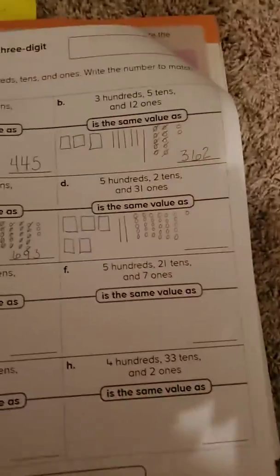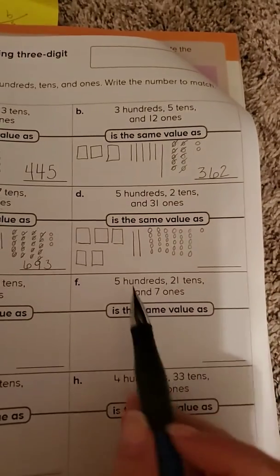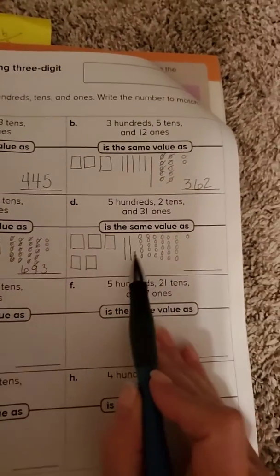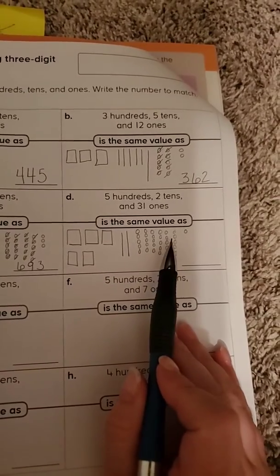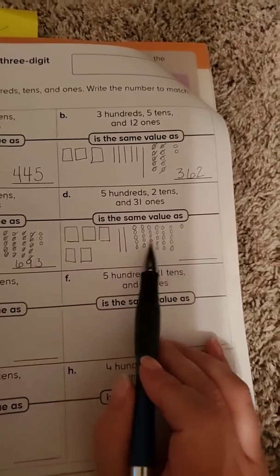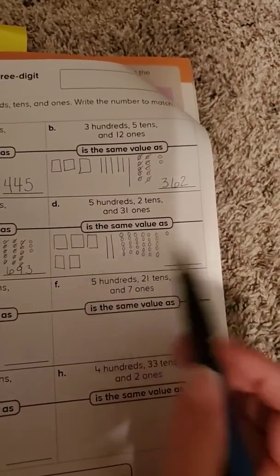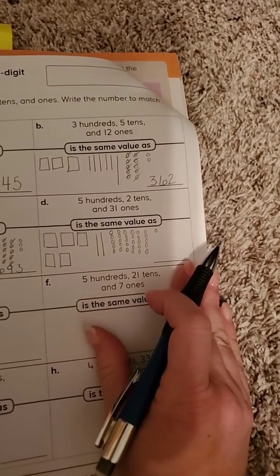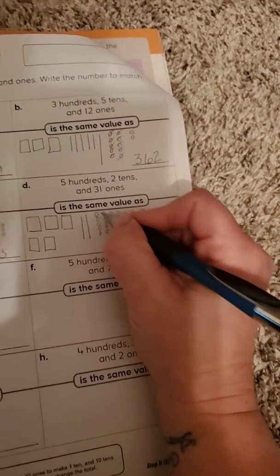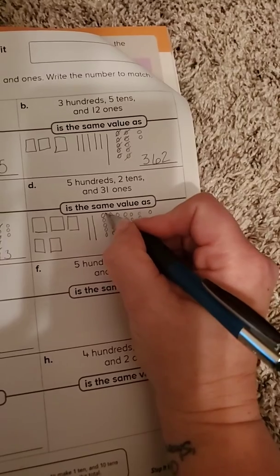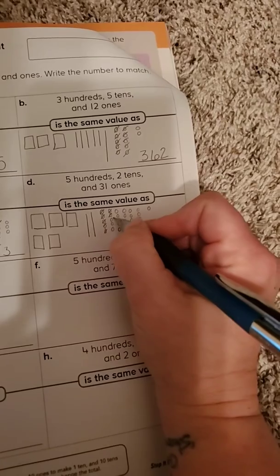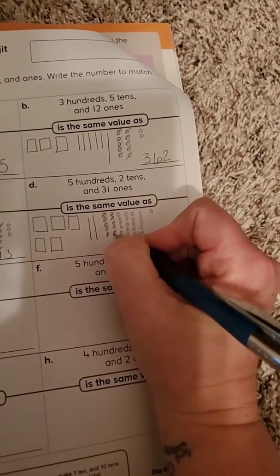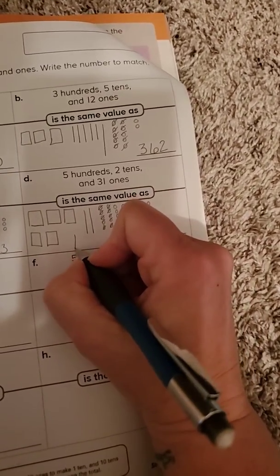Okay, now letter D says we have 5 hundreds, 2 tens, and 31 ones. So I have lots of ones here that I can regroup into tens. So I'm going to count off 10 ones and make a new 10 stick. 1, 2, 3, 4, 5, 6, 7, 8, 9, 10. And I'm going to make a new 10 stick over here.